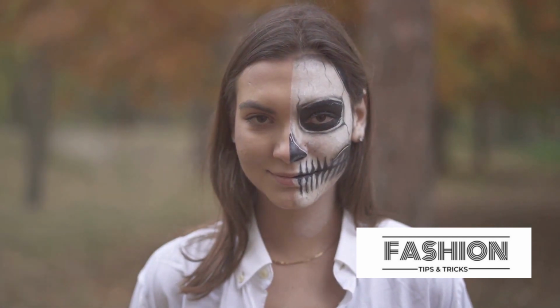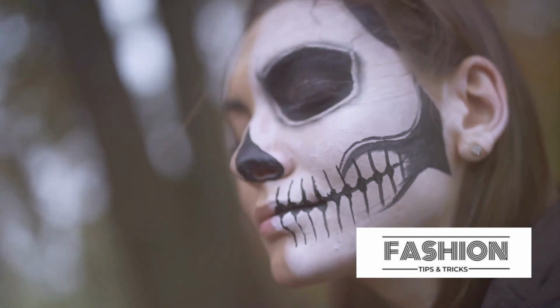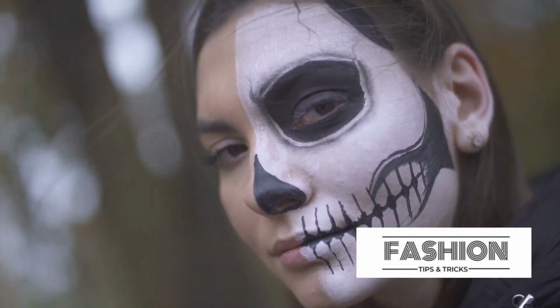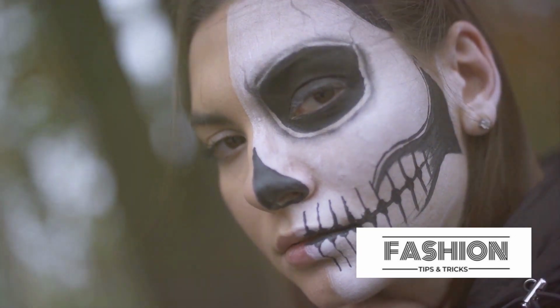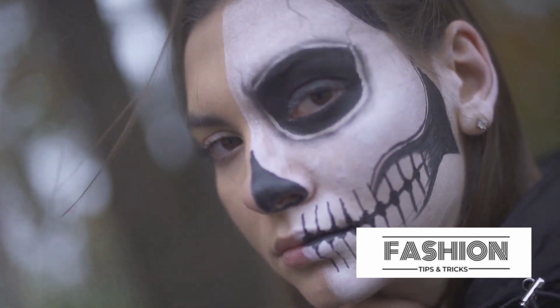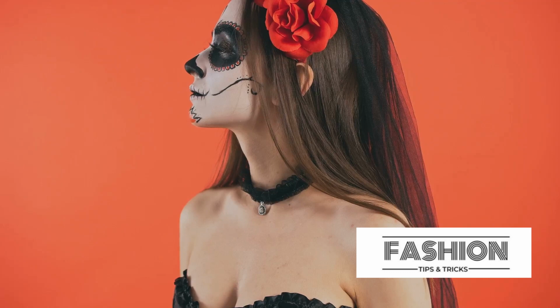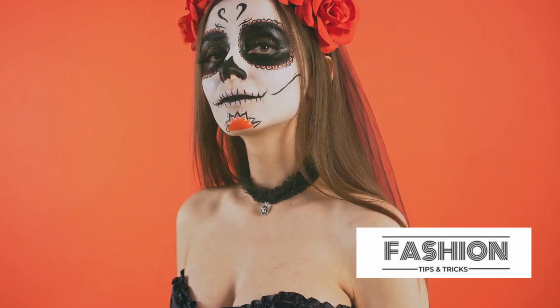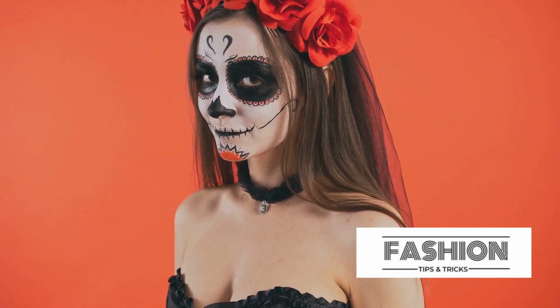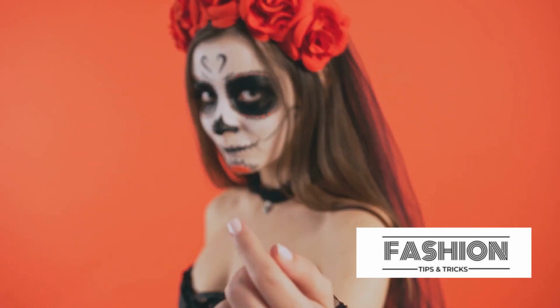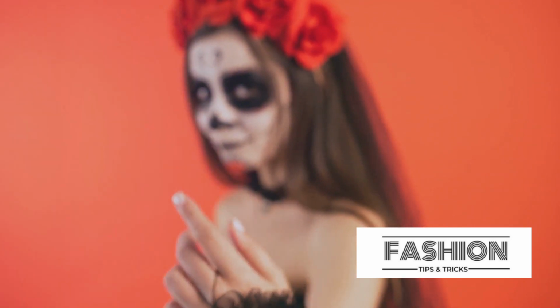The key to a convincing skeleton look is to emphasize the shadows and hollows of the face, while leaving the higher points white. Start by outlining the hollows of your cheeks with the black makeup. These lines should follow the natural contours of your face, sweeping down from your ears to your mouth. This will create the illusion of sunken cheeks, a hallmark of the skeletal look.